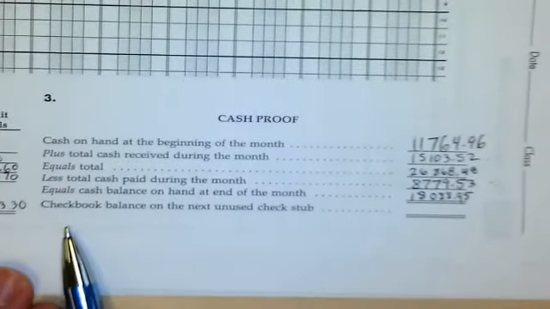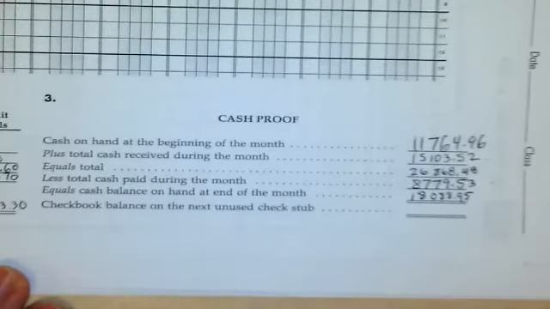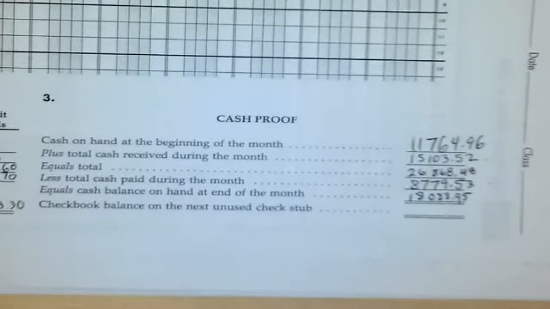And then this last one says checkbook balance on the next unused check stub. If you remember back to chapter 5 when we were doing all the bank stuff, we were updating the check stubs. We always had the balance after the last check stub.